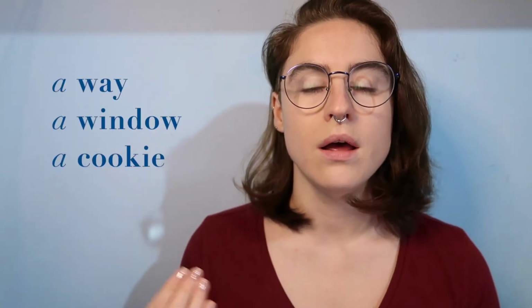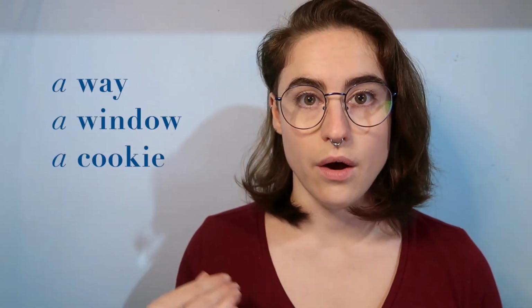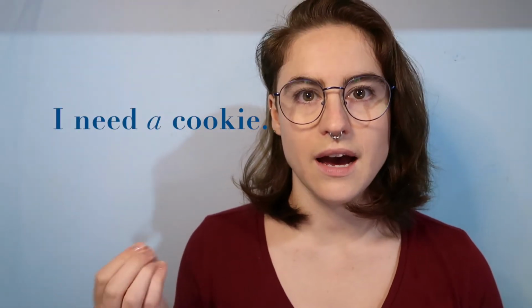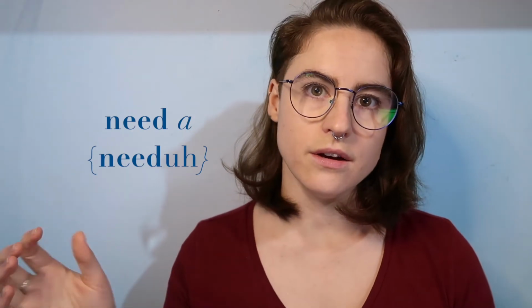The other one is going to be "a." To answer that at the beginning, we have a way, a window, a cookie. We're simply using it to identify the one item, but it usually gets lost in the sentence. I need a cookie. I need a cookie. We might notice that it just kind of goes away. I would not be like, I need a cookie, with a strong stressed "a." Now, if you say that, it's okay. There's nothing wrong with it. But within a more natural American English style, we'll notice that the schwa might come in.